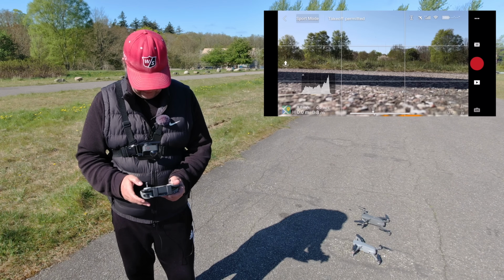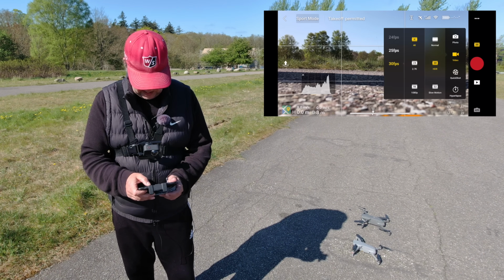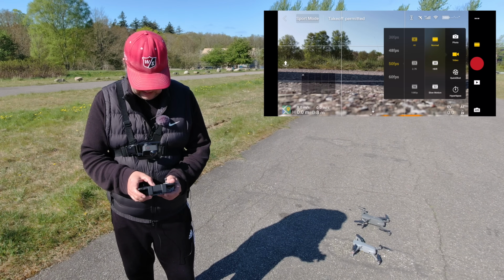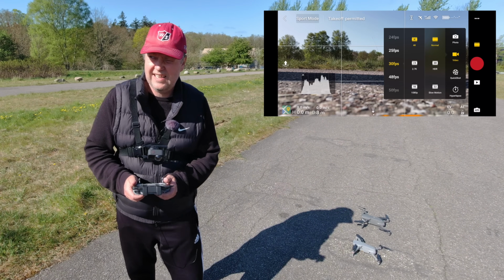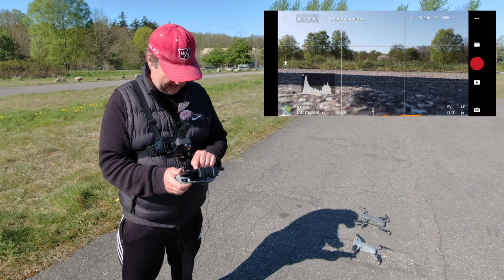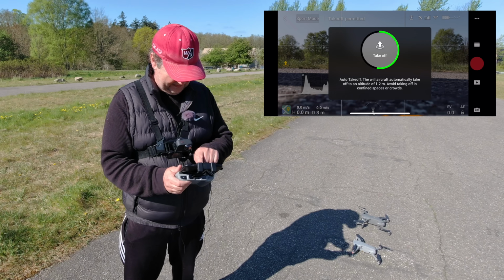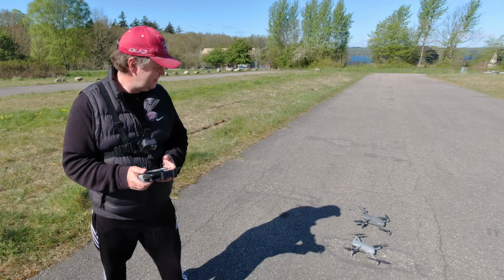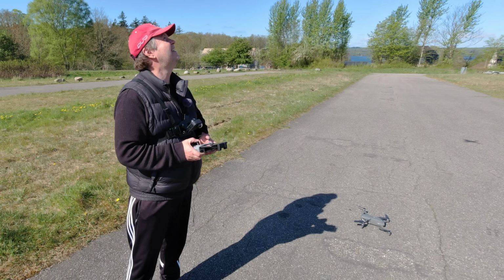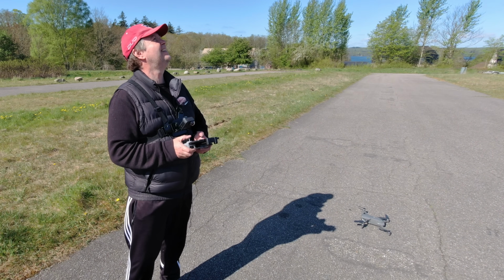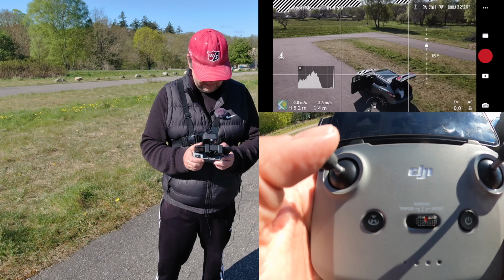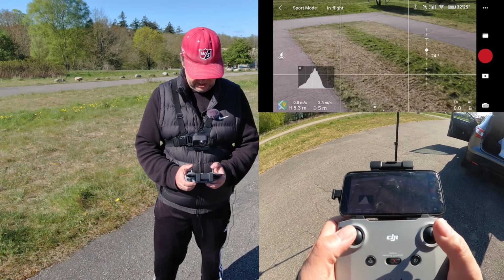Confirm. HDR, normal. We just record a little bit of video here while we're doing this. 30 FPS. See, there was somebody over there. So let's just get it airborne. Let's get it into position.